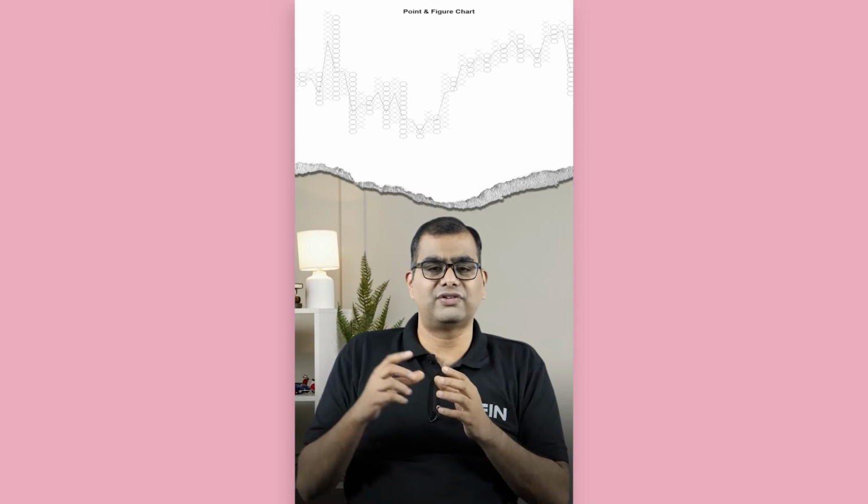Also, you have the point and figure chart. What do you do in this? In a point and figure chart, for a specific percentage change in price, you change the way in which you represent it on a chart. So you represent up moves by X and down moves by O. And for every certain percentage change, you do a reversal, right? So this is a point and figure chart.